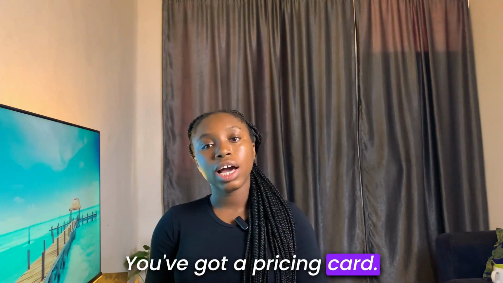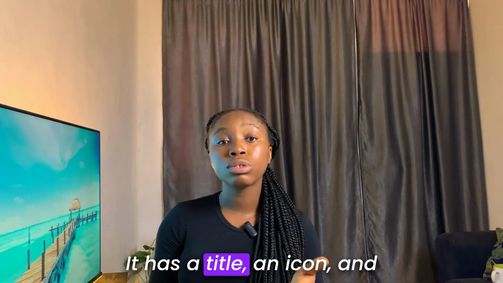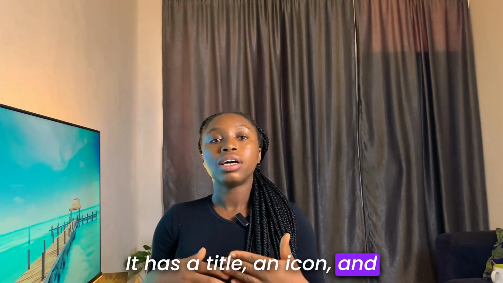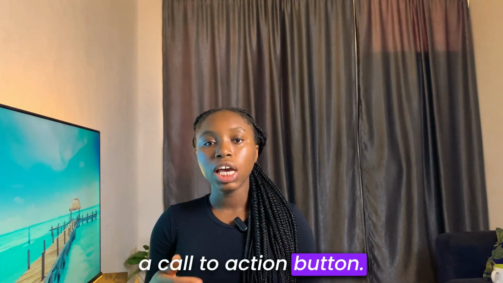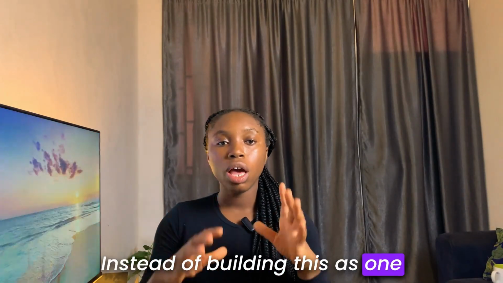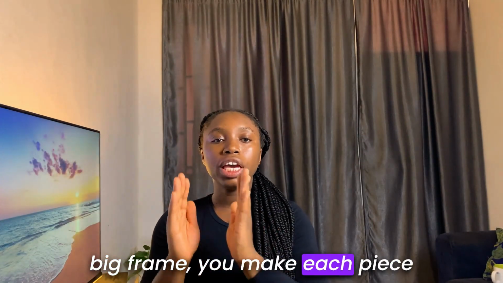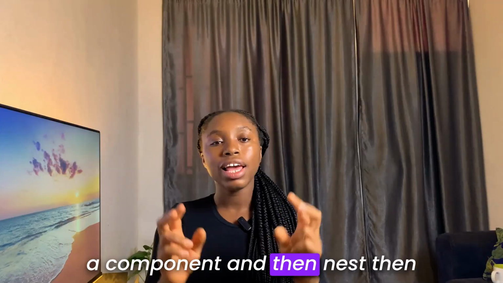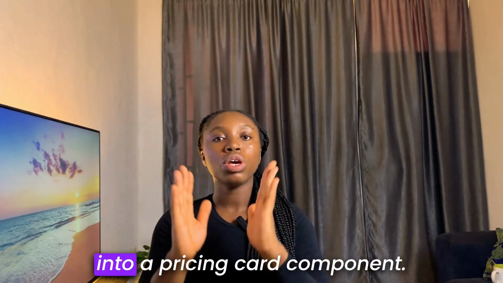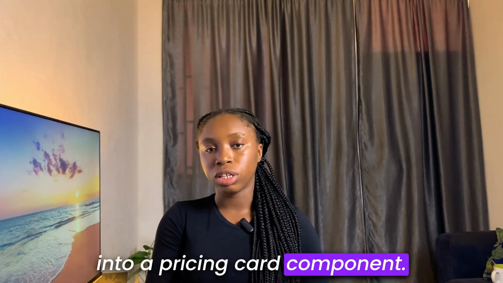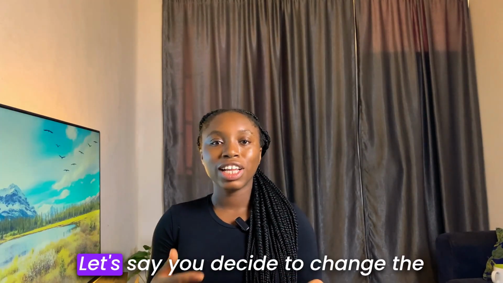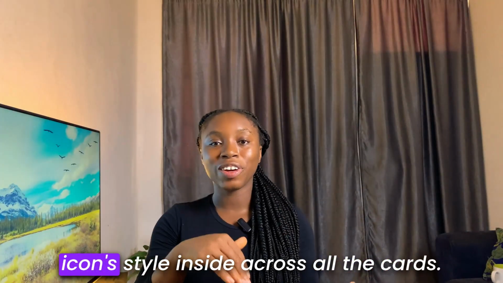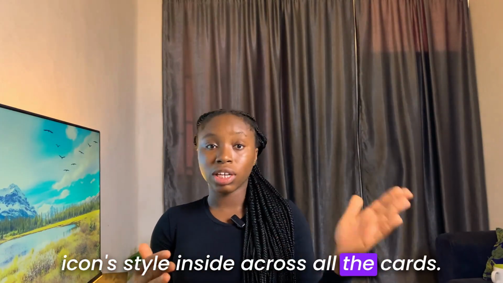Let's break it down with an example. You've got a pricing card. It has a title, an icon, and a call to action button. Instead of building this as one big frame, you make each piece a component and then nest them into the pricing card component. But here's the magic. Let's say you decide to change the icon style inside across all the cards.